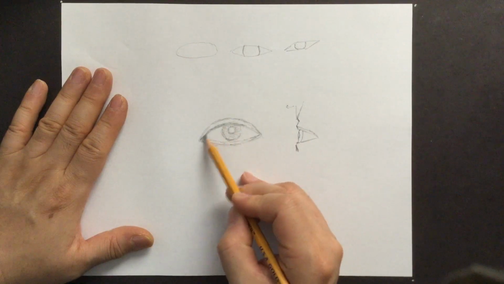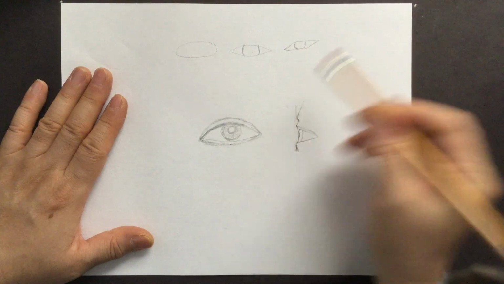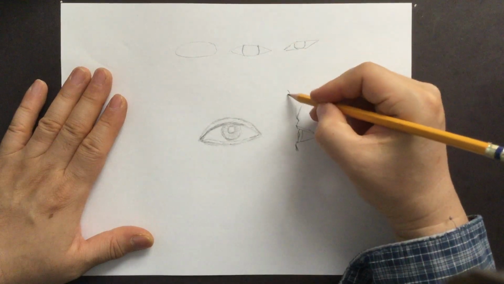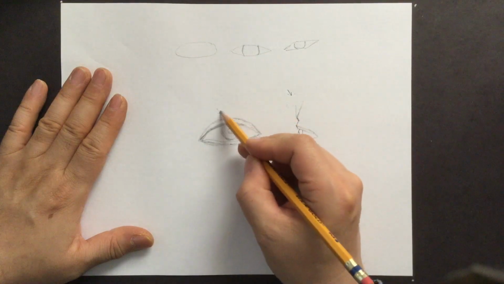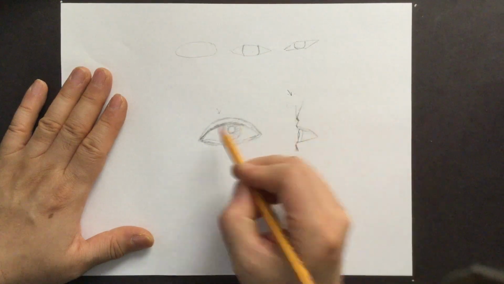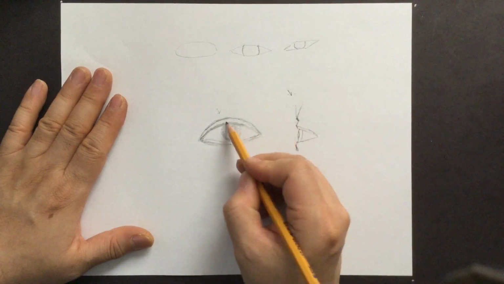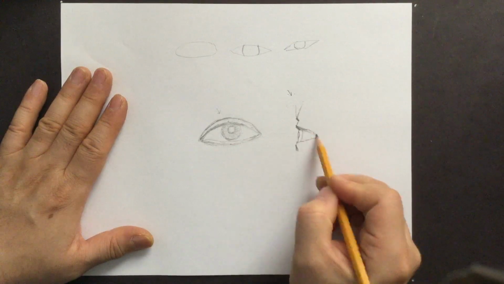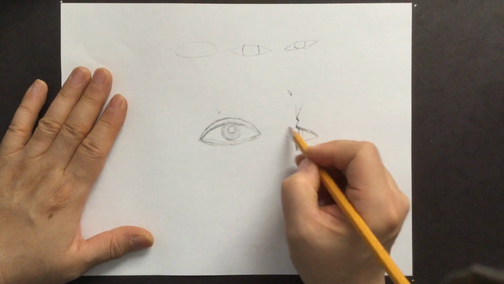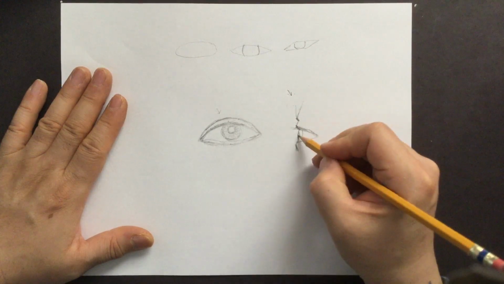And what you need to remember is, when we are considering the light is coming from the top most of the time, then this part is light, that part will be light, and then this part becomes darker, that's this part, and light again here, and then dark again, because this one goes, and then the eyelash comes out of there, right?